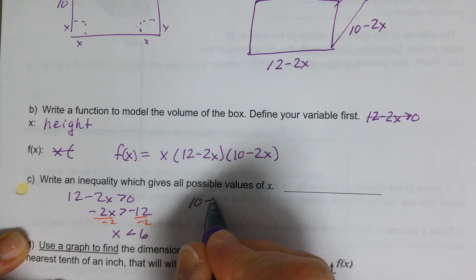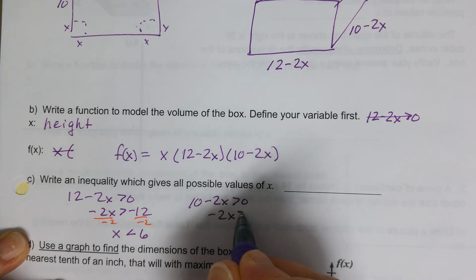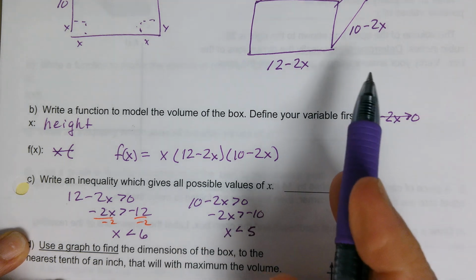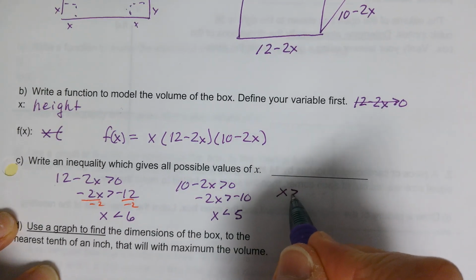10 minus 2x must be greater than 0. Subtract 10. Divide by negative 2, we switch the inequality symbol. X is less than 5. And x must be greater than 0.